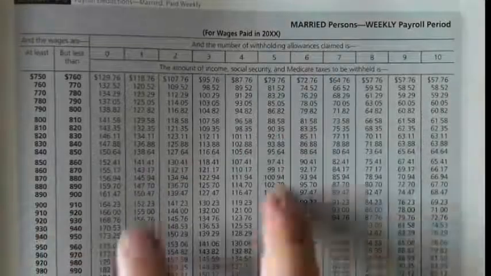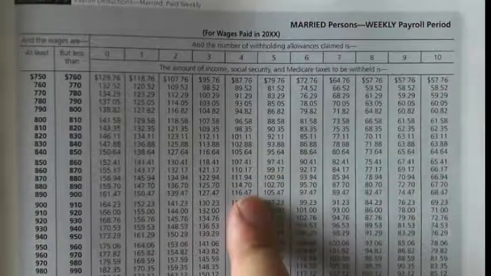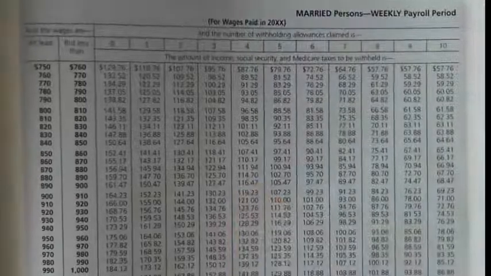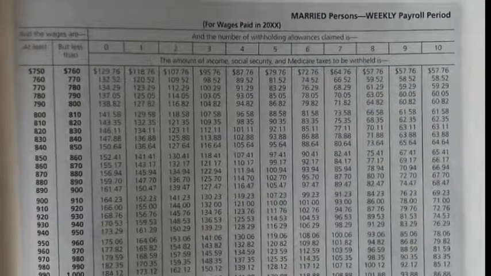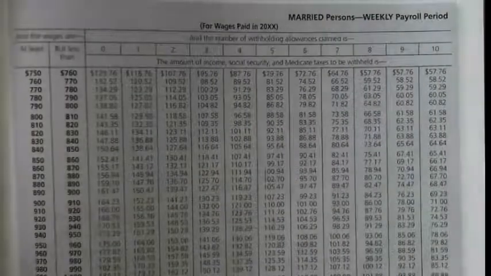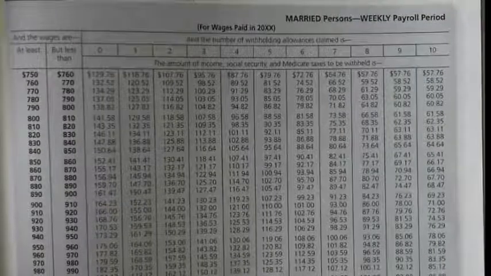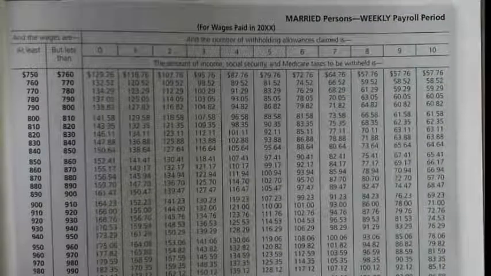So they've done the math for you. You don't have to do anything, you just have to read the table. So again, it's pretty straightforward. Just make sure you're using the right table, and with all the sections, please read the sections. There's good information in all of them.